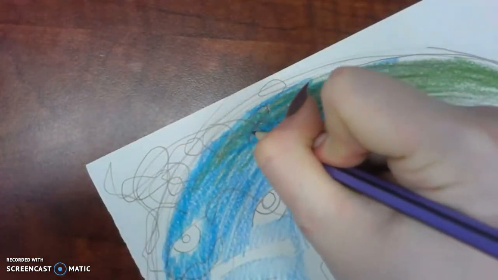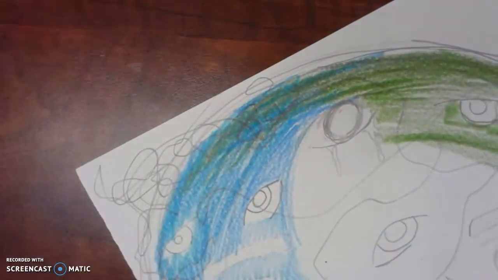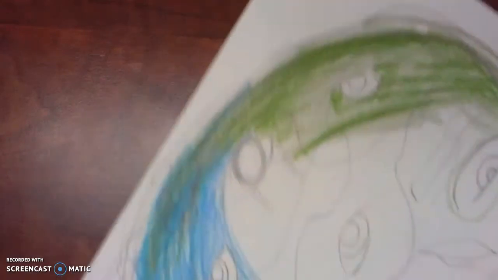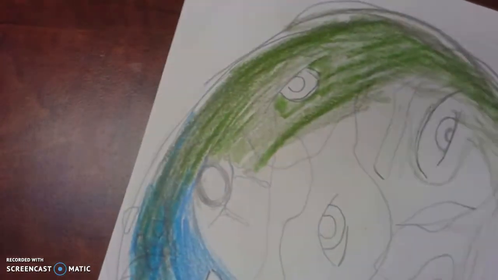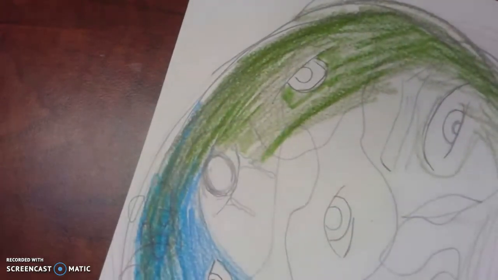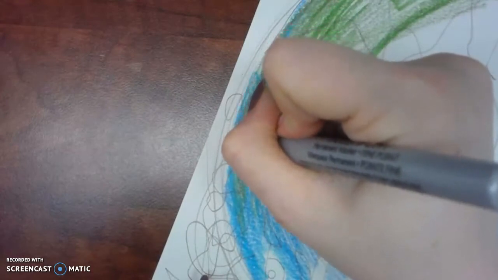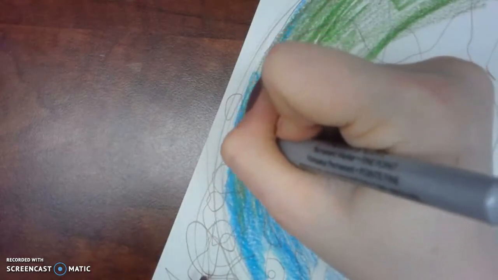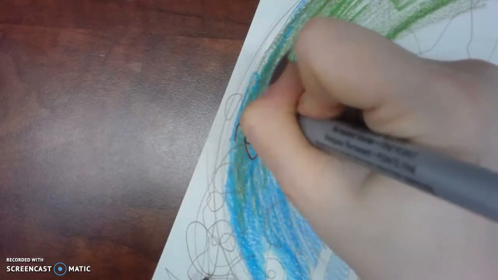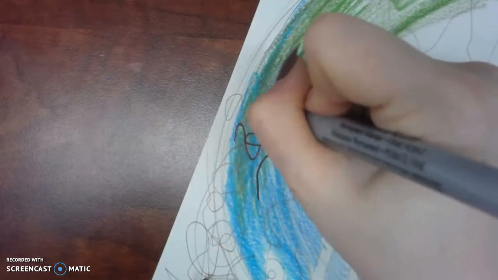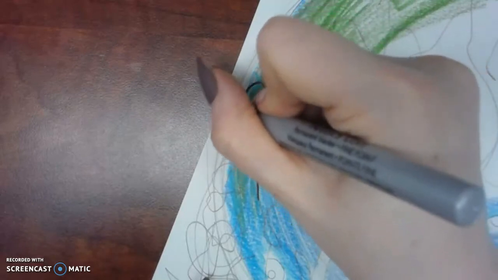What you might want to do is grab a dark colored pencil and go over it. You could also grab a Sharpie and go over your lines with a Sharpie too. It is up to you. This is your artwork. The thing about this is you'd have to go over these lines like an outline so you're not getting two types of scribbly lines all over your artwork.